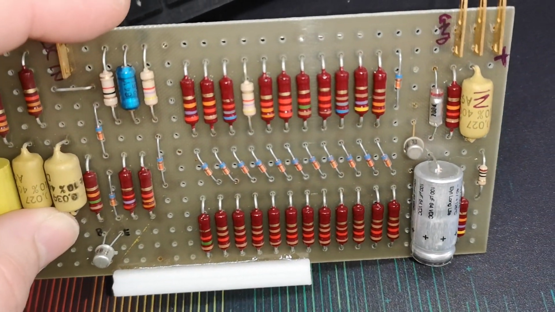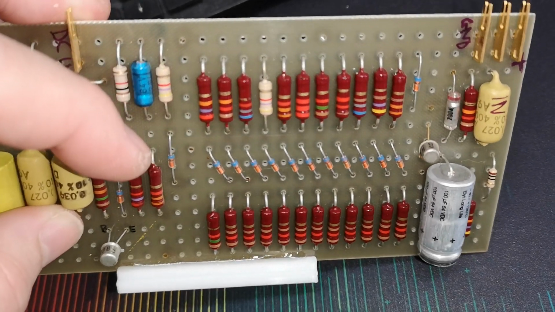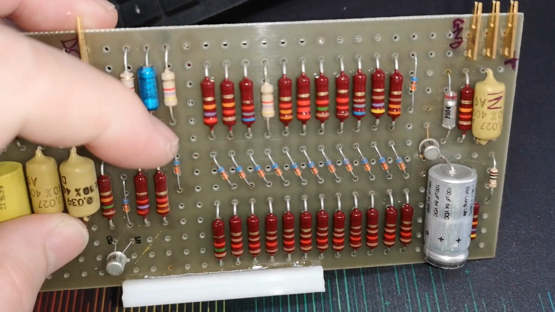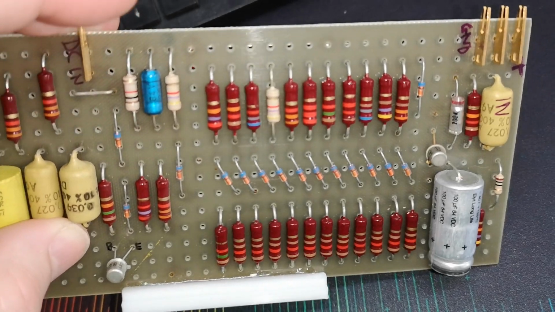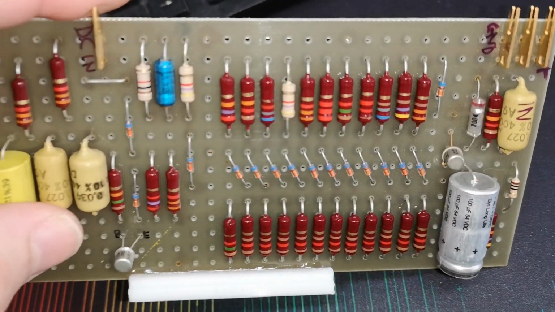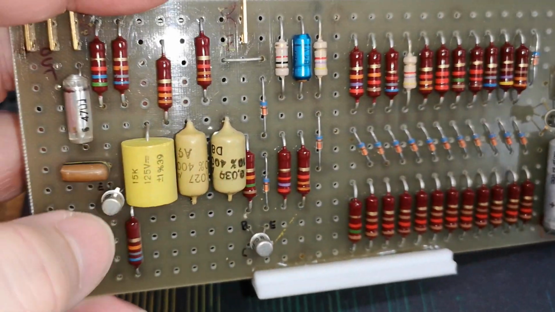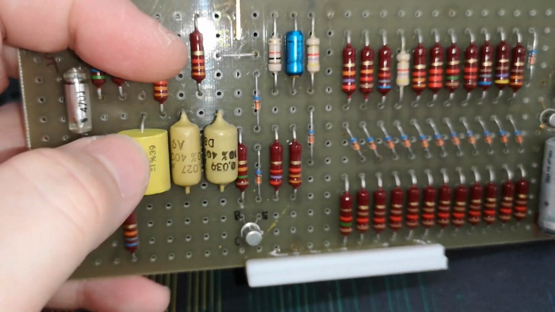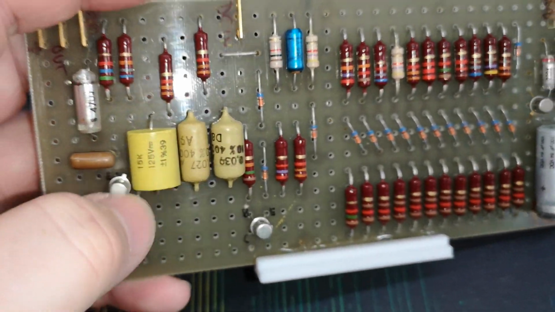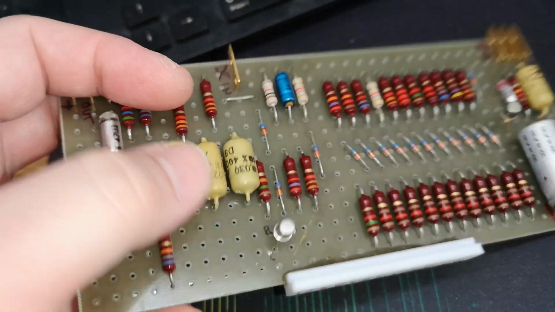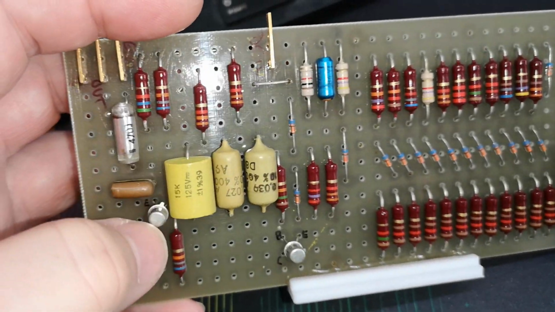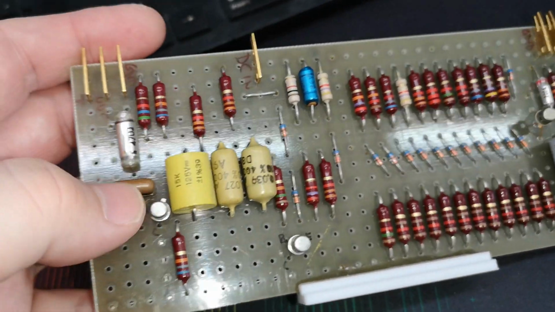And this way changes the attenuation. Isn't that just cute? I kind of like that idea. And then we got some DC blocking and a feedback capacitor from the output drive.